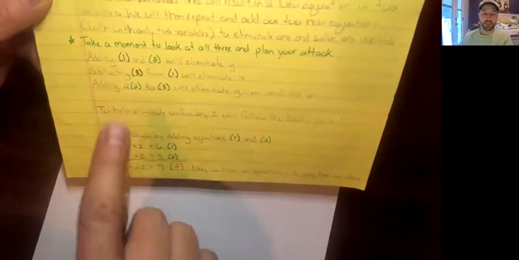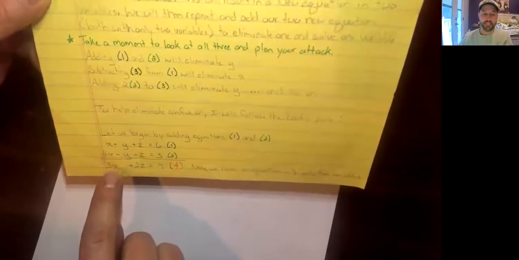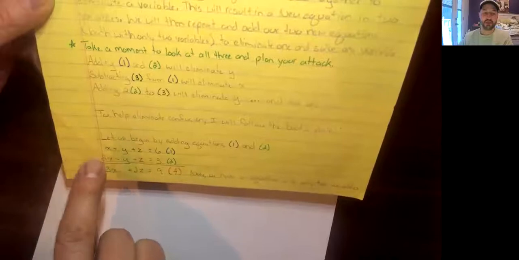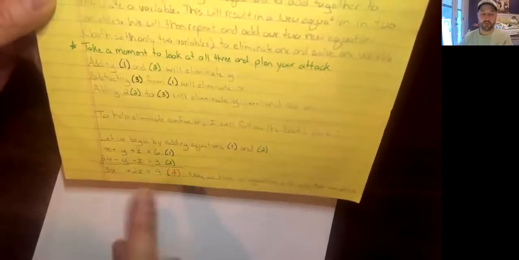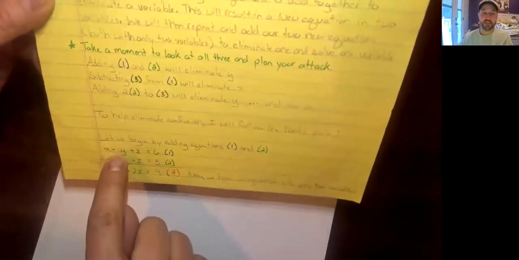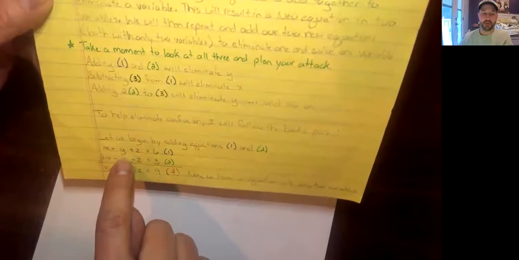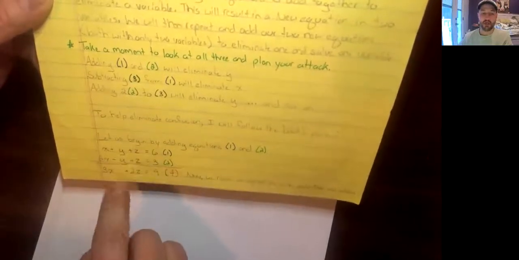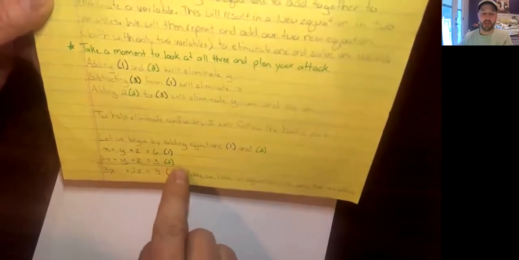The goal now is to choose any others that will eliminate y, because I need an x and a z. If you accidentally choose one and eliminate x, you're back to square one. You still have to do another one. The key is to find 2 different ways to eliminate the same variable. Here I added 1 and 2 because it was quick and easy. Boom, y's are gone. So 3x plus 2z equals 9 becomes number 4.